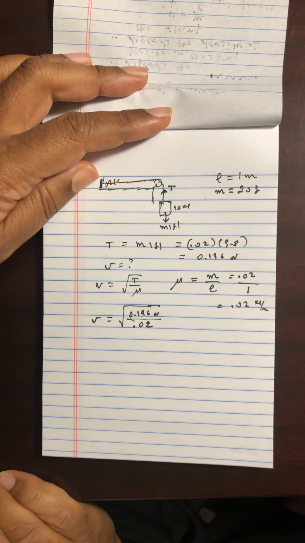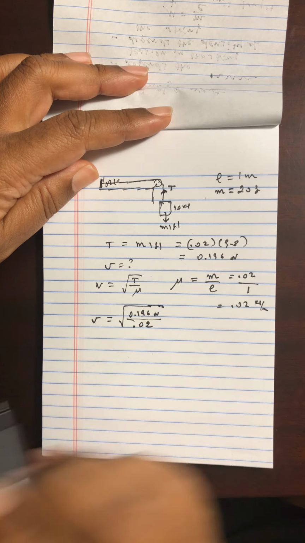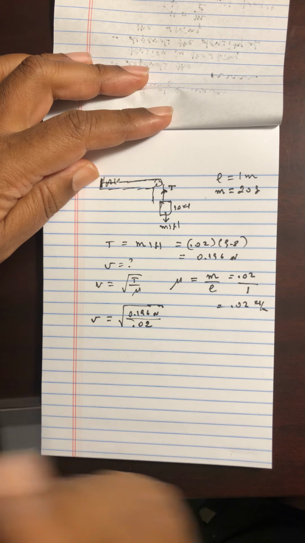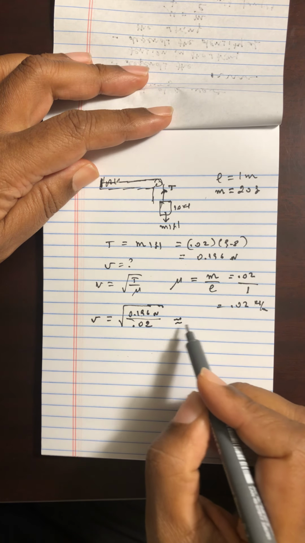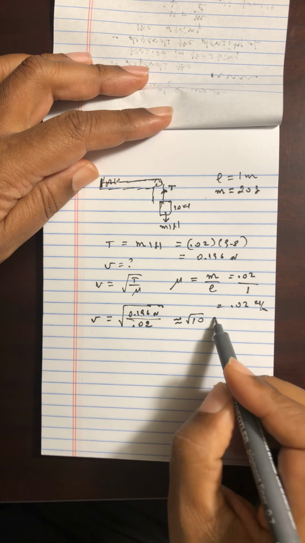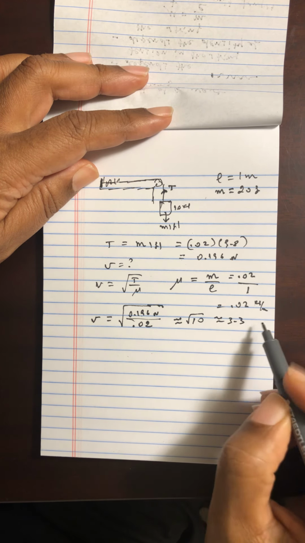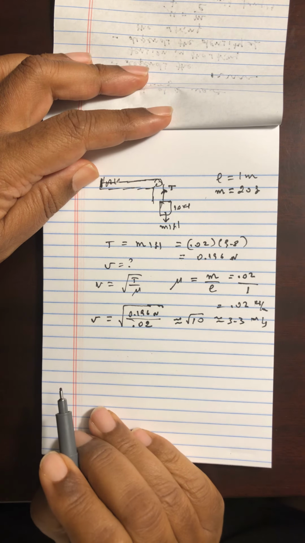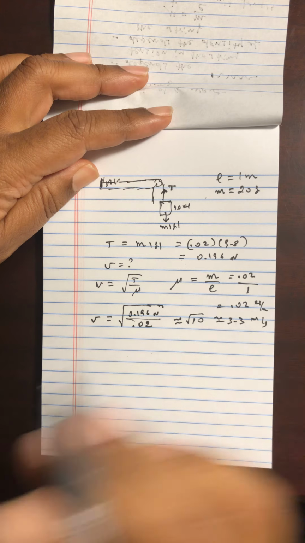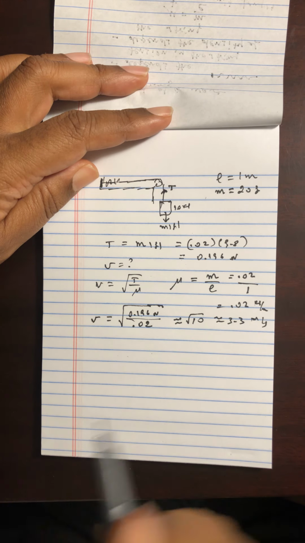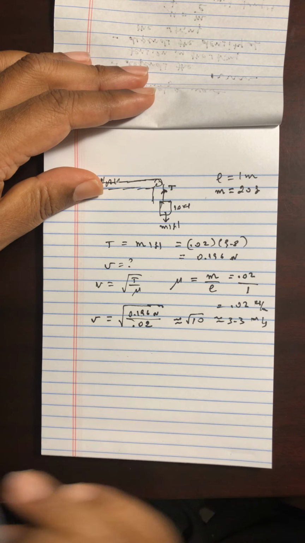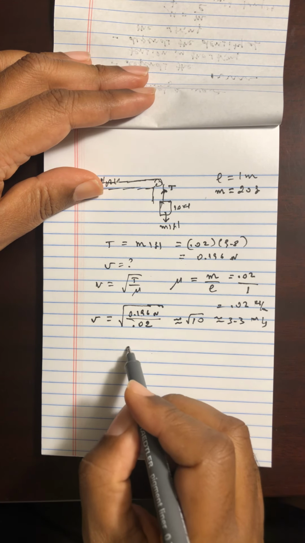So this is approximately the square root of 5000, and that is approximately equal to 70 meters per second. This is a fast speed for a wave. All right, now we're going to look at standing waves.